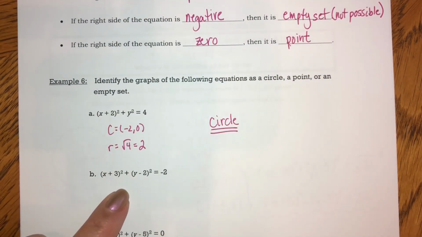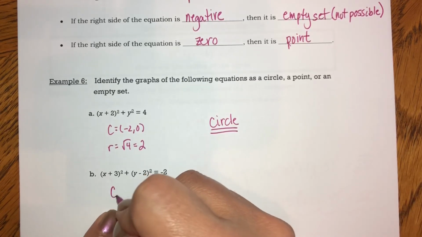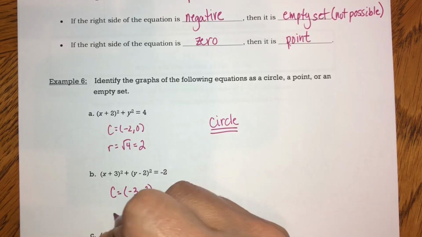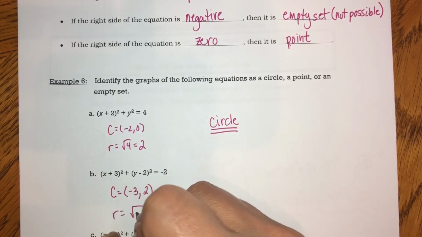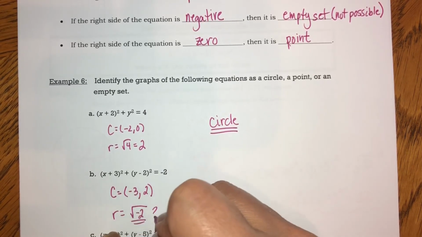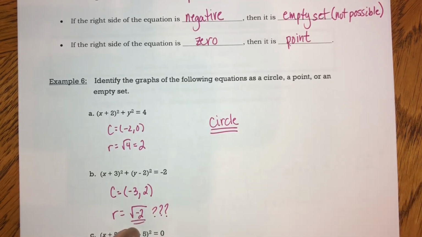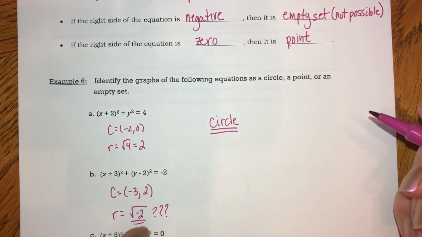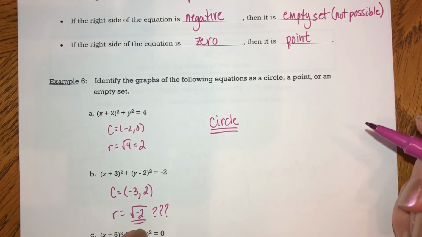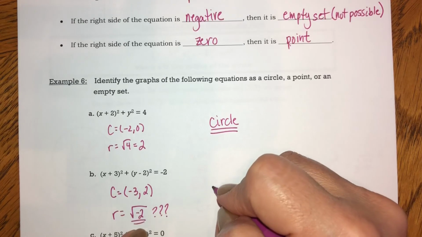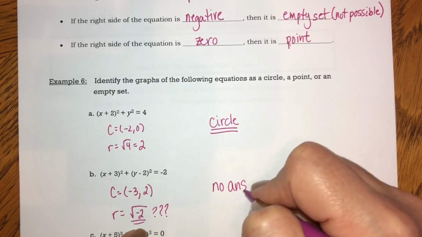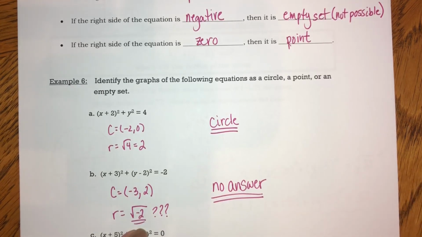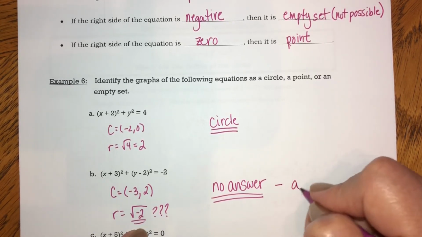When we look at this problem here, it almost looks okay. My center, when I look at the left side of the equation, is -3, +2. But my radius would be the square root of -2. What? We can't find the square root of -2, at least not yet. You'll be able to next year. But right now, that's not part of our real numbers that we use in geometry. So there is no answer here. We can call this the empty set. We can say there's no answer. This is not possible. This is an empty set.